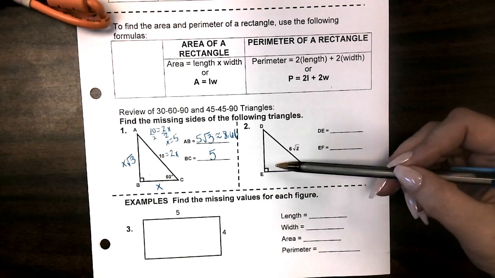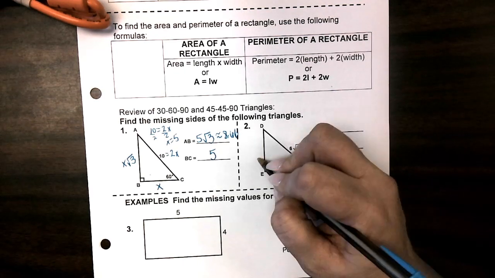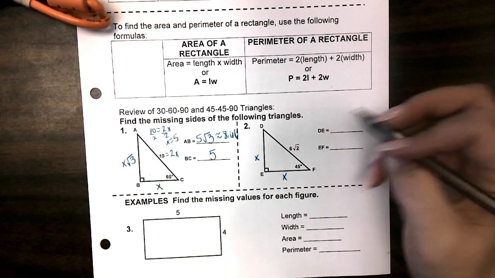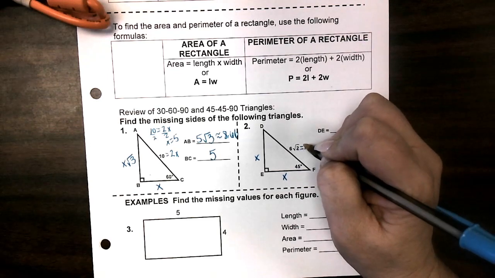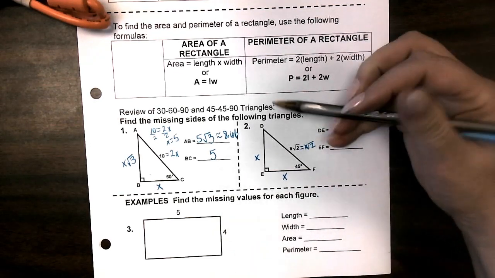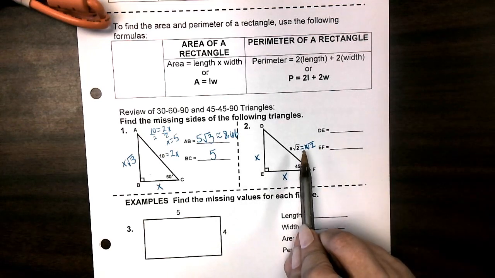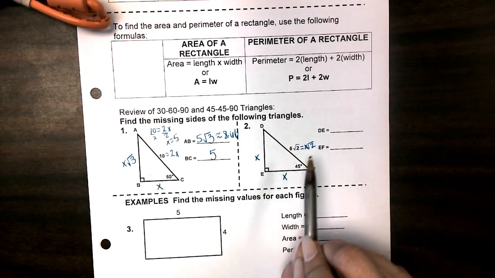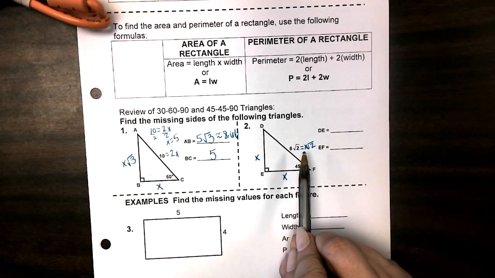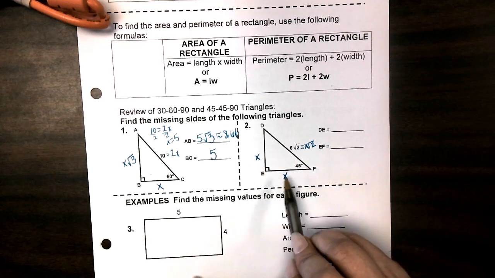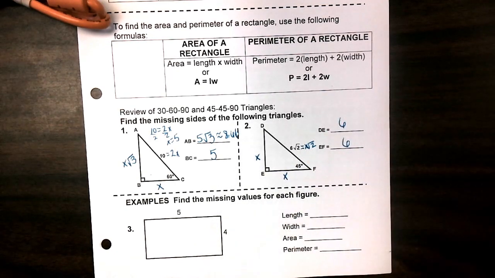All right, this one is a 45, 45, 90, and that ratio, the legs were both x, and then 6 square roots of 2 is equal to x square roots of 2, because that hypotenuse there is x square roots of 2. So if I know that 6 square roots of 2 is the same as x square roots of 2, what must x equal? 6, the number that is in place of the x. And so that means each of these sides is 6, so DE is 6 and EF is 6.